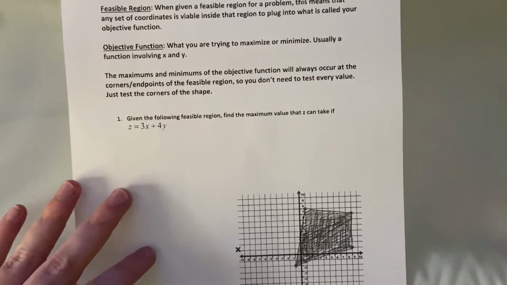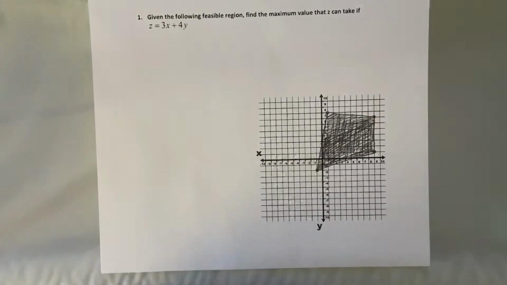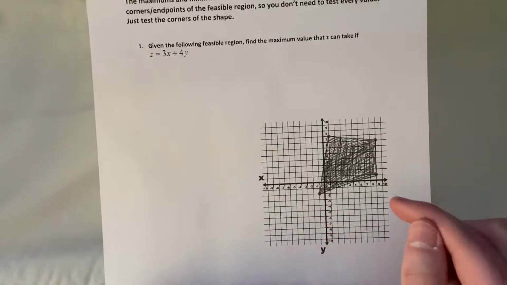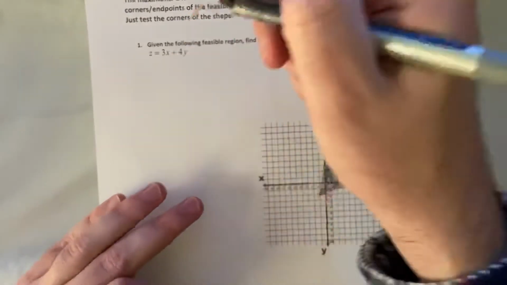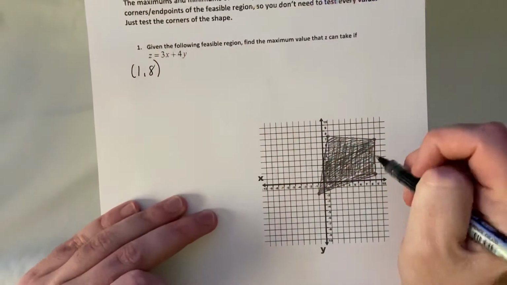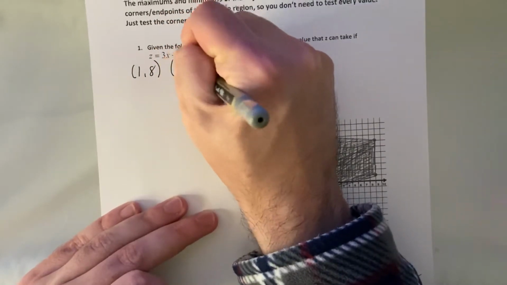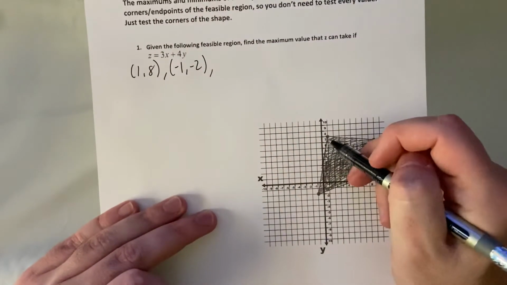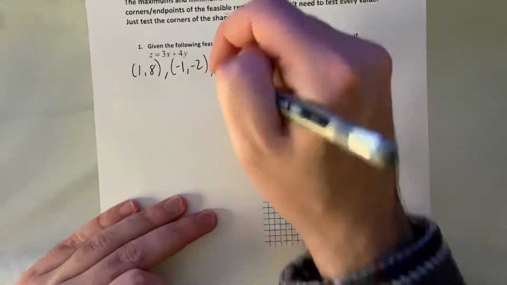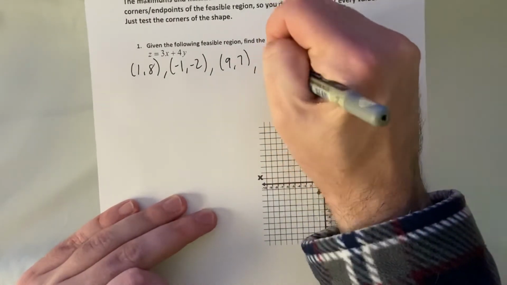So given the following feasible region, which is graphed below, find the maximum value z can take if z is the function 3x plus 4y. If we look at these four corners, the four points we've got are (1, 8), (-1, -2), (9, 7), and (9, 1).